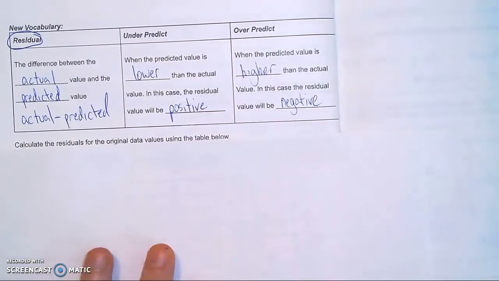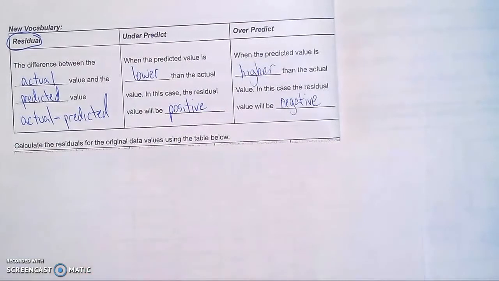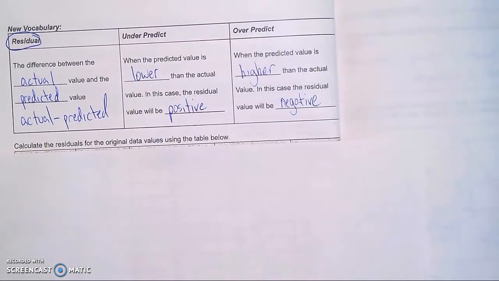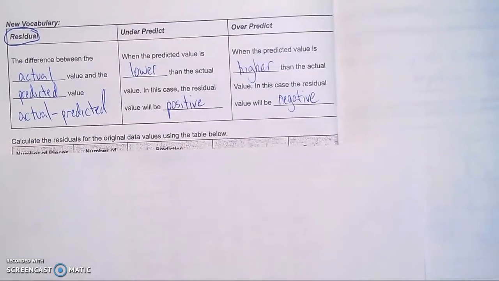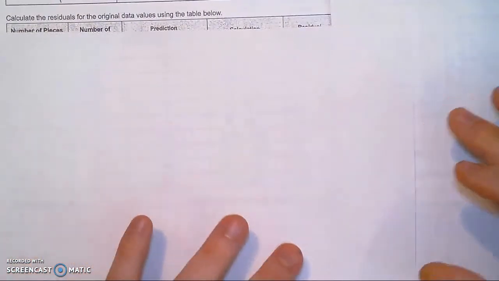So go ahead, take a moment and work on the table below. You've got a table showing the number of pieces of spaghetti, the number of pennies, what actually happened in the table, and what was predicted using the line of fit. So take a moment, go ahead and do actual minus predicted to come up with that list of residuals. Okay, you can pause the video if you want to work on it.